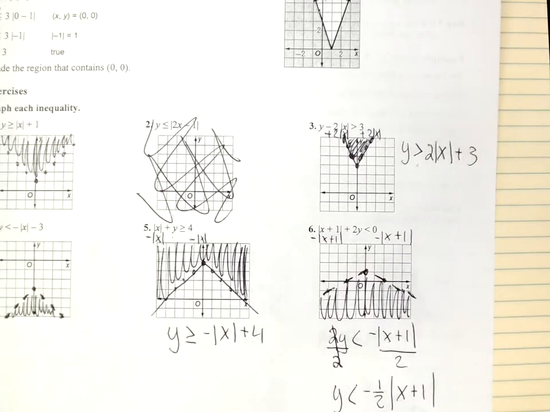Okay, that is it for graphing linear and absolute inequalities. If you have any more questions, ask Ms. Shelton. Don't ask me.